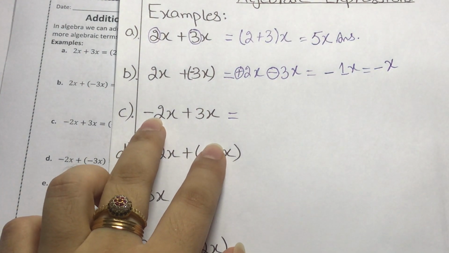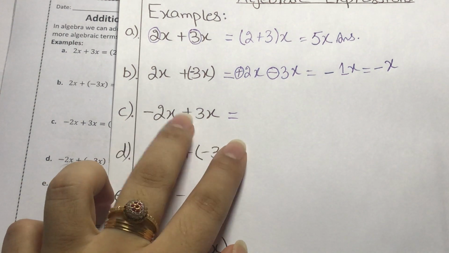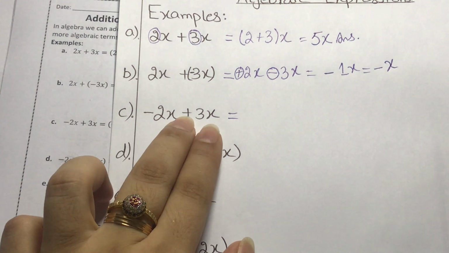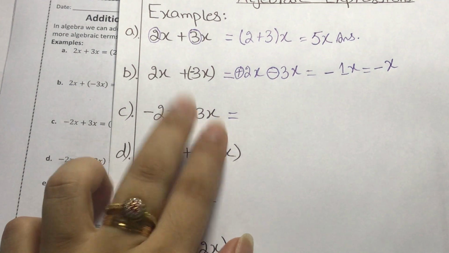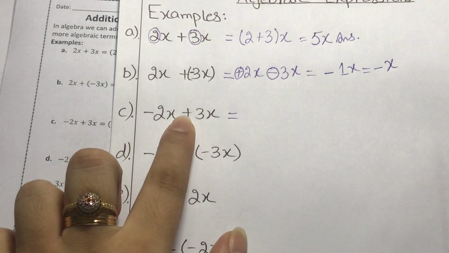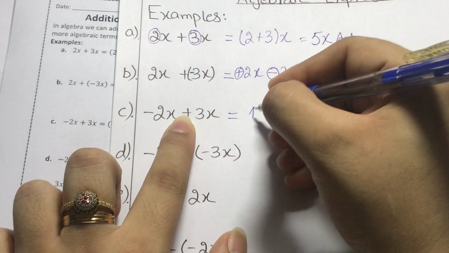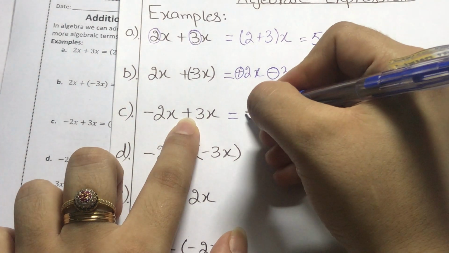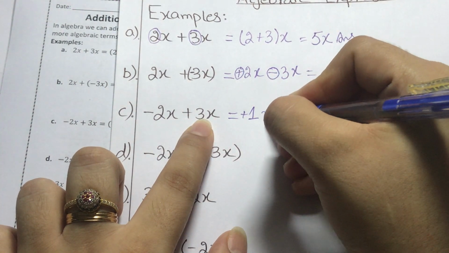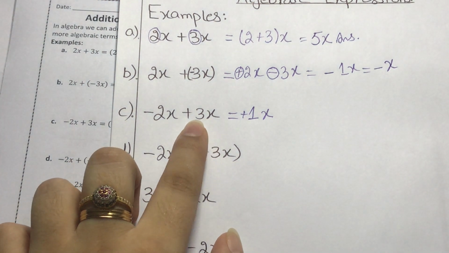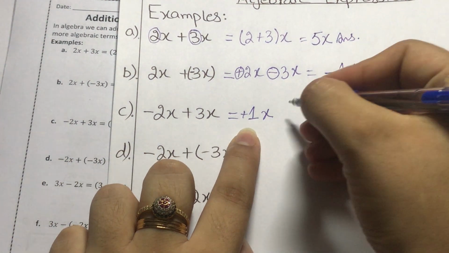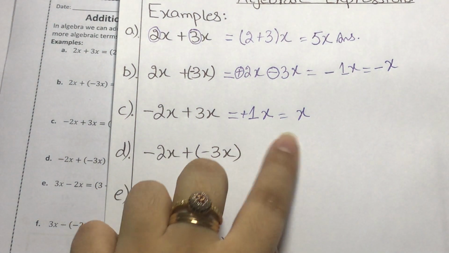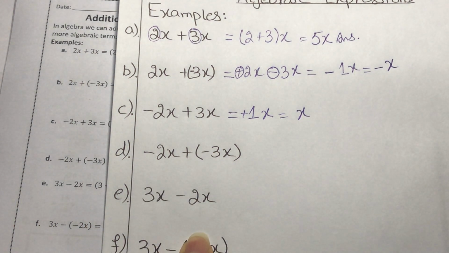Here again you can see negative 2x plus 3x. Again here you have two different signs. One is negative and one is positive. Again what you have to do? You have to subtract. So 3 minus 2. 3 minus 2 is 1, and keep the sign of your greater number, and your greater number is positive 1, and keep your variable, or you can simply write it x, because plus 1x or x means same, right?